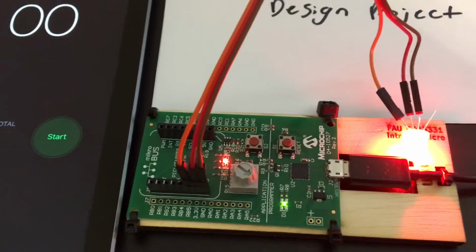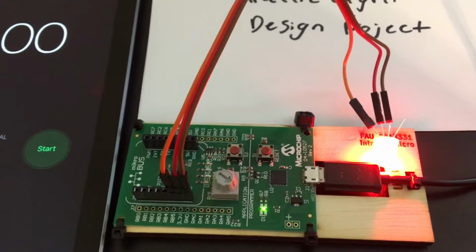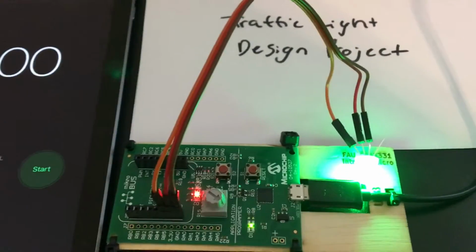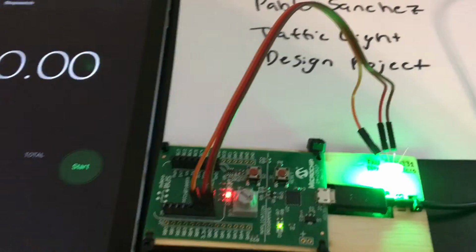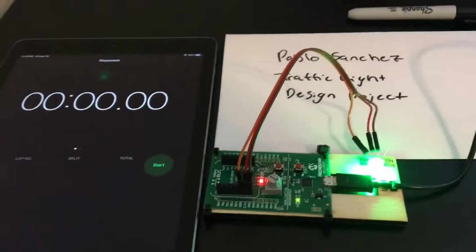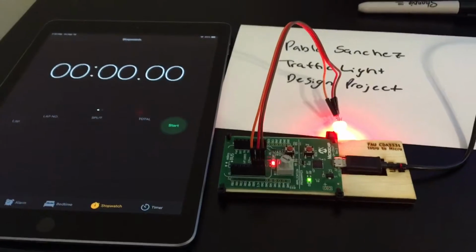D3 will flash for the last 3 seconds, indicating that the pedestrian either should not cross the road or should hurry and cross before the green light comes. I'll try to make this presentation as quick as possible.